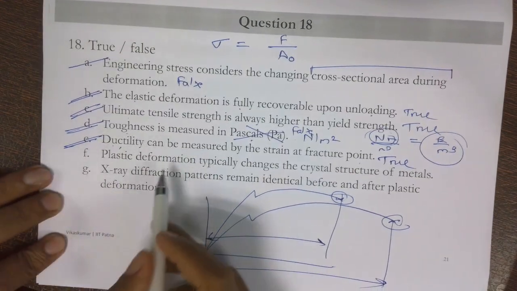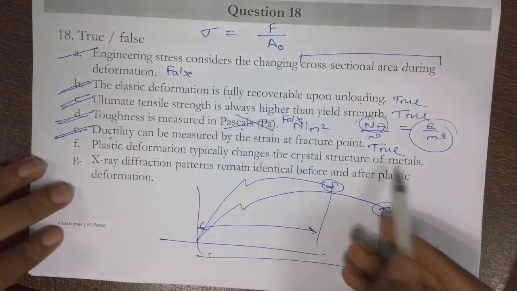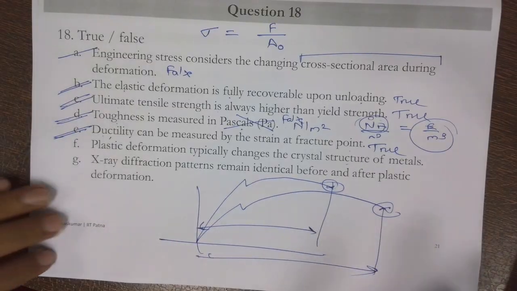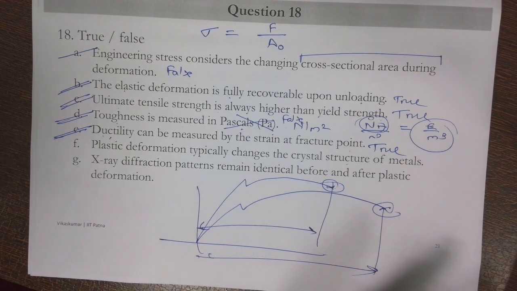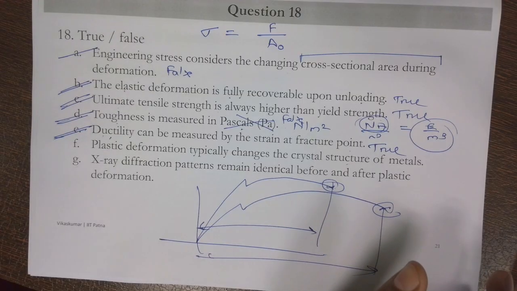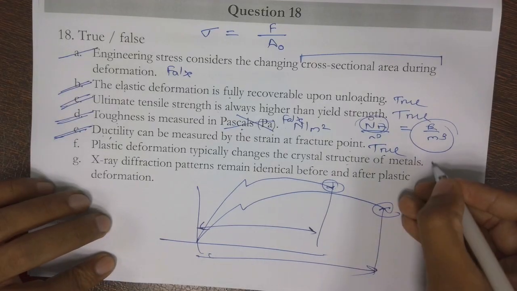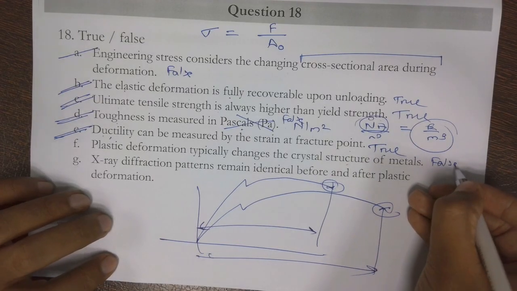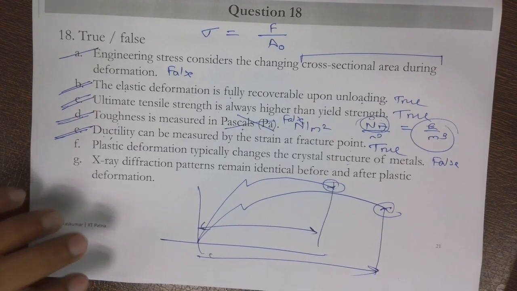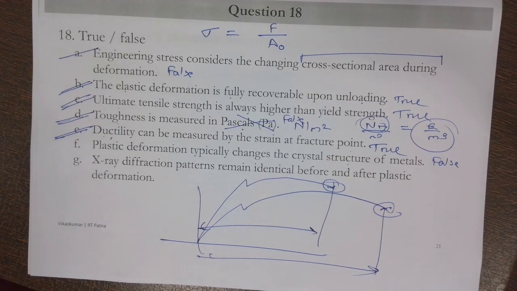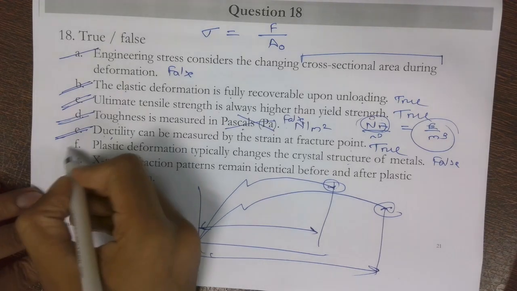Plastic deformation typically changes the crystal structure of the material. We have seen in the class that this kind of question has been put to nature, like we did the characterizations and all, and then found that it's not the case. The plastic deformation is not changing the crystal structure. The mechanism of slip is the one which is helping the plastic deformation to happen. So this is false. Let's go to the last part.